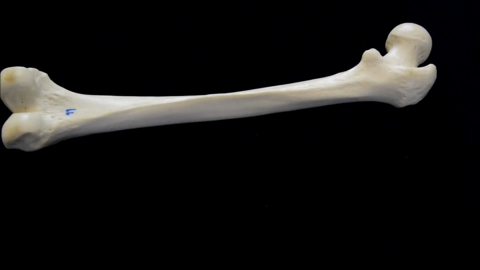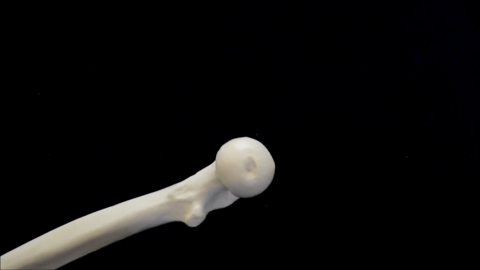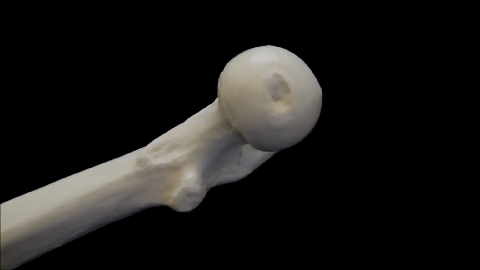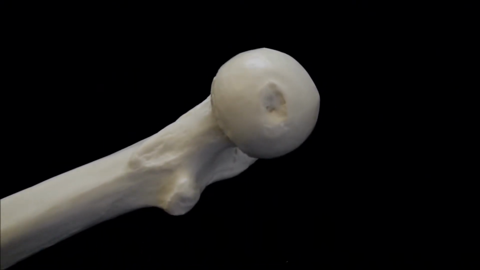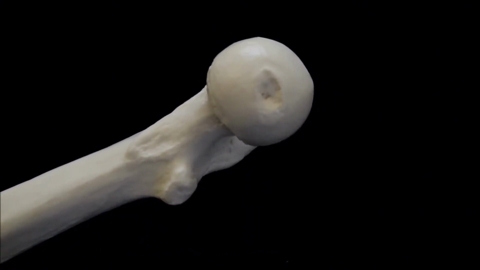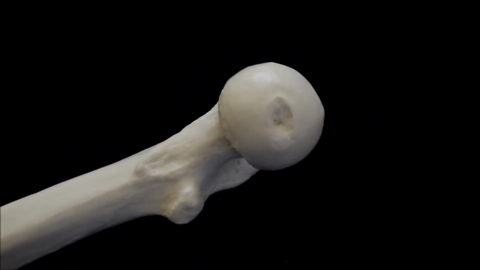The most prominent structure of the femur is the proximal head. An indentation called the fovea capitis can be seen on the head of the femur. The fovea capitis is important as it is the attachment point of the ligamentum teres.